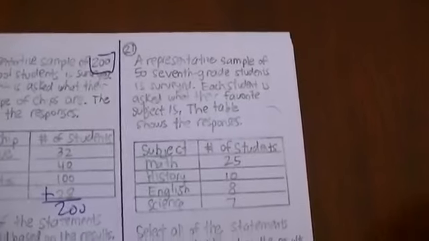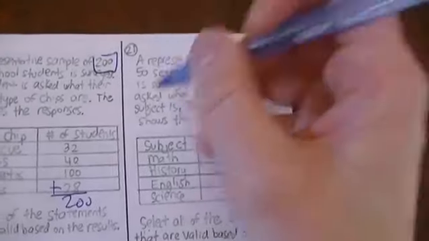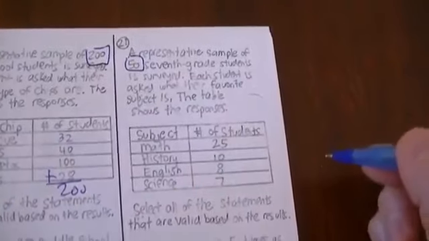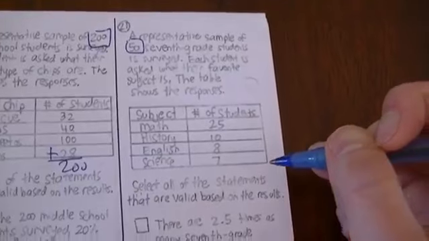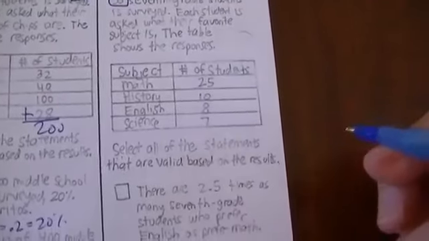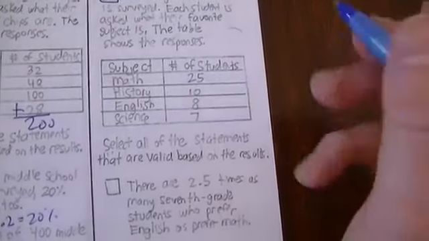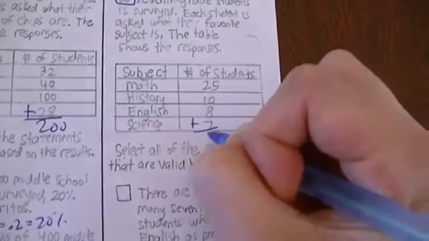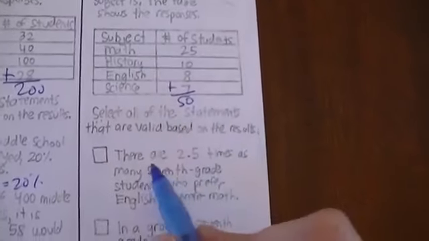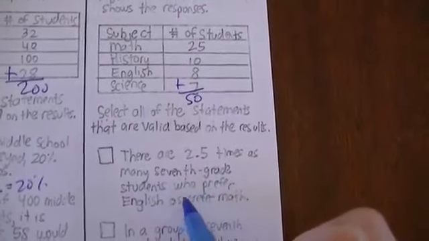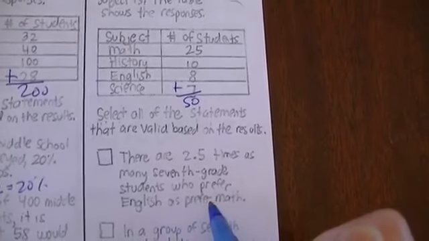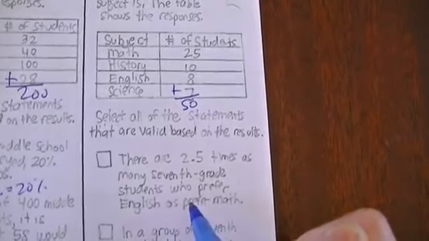Okay, a representative sample of 50 7th grade students was surveyed, and they're asked what their favorite subject is. Oh, look how high math is. That's nice. Okay, select all of the statements that are valid based on the results, and we know that these all are 50. Okay, there are 2.5 times as many 7th grade students who prefer English as prefer math. That means they like English better.